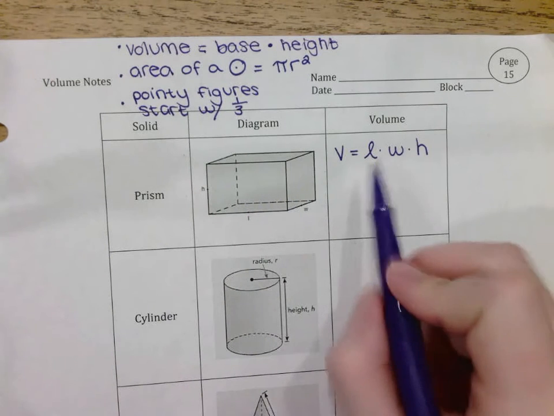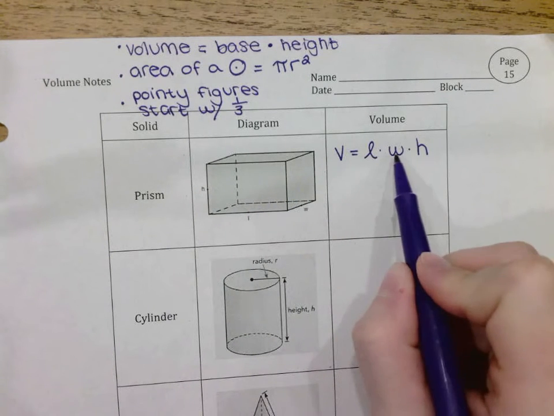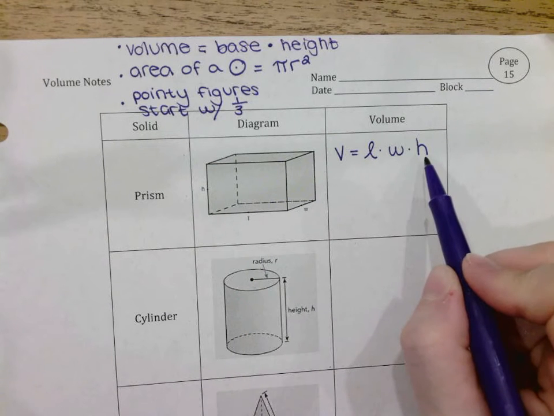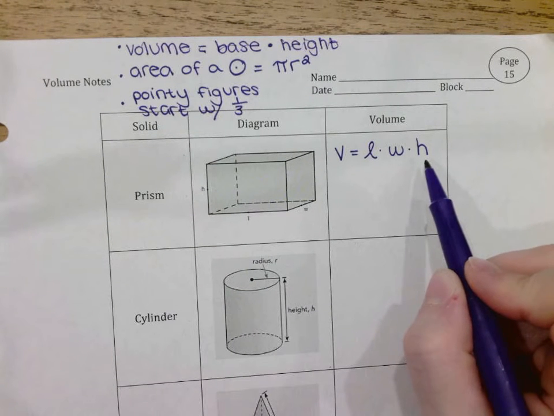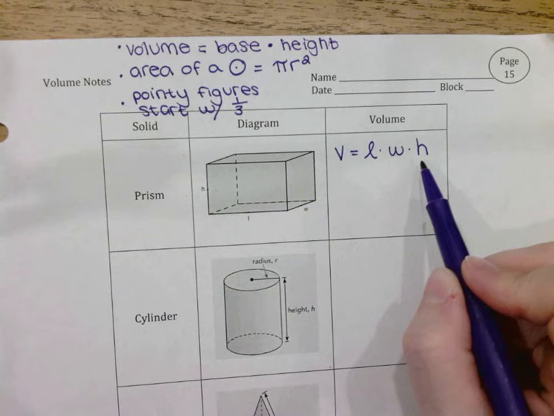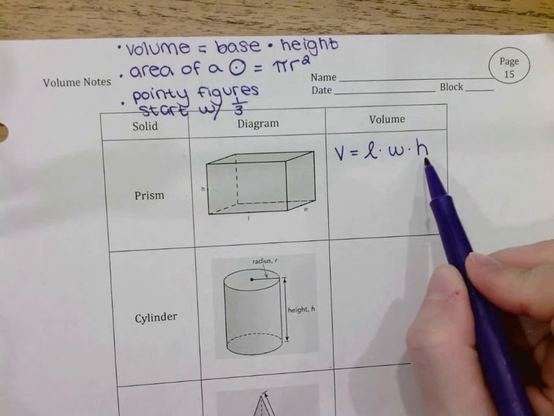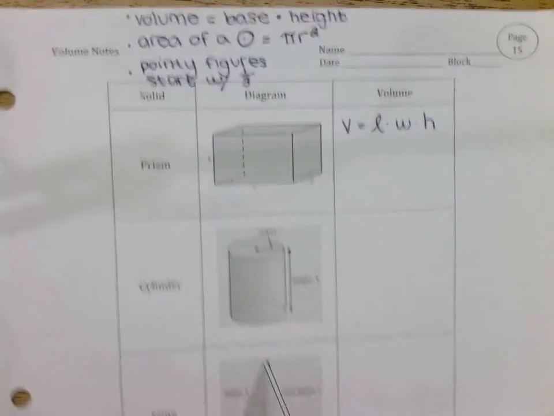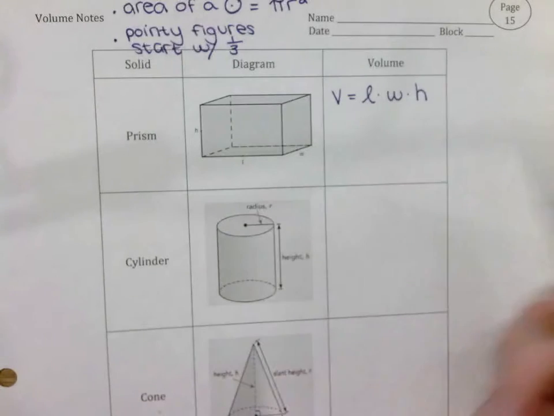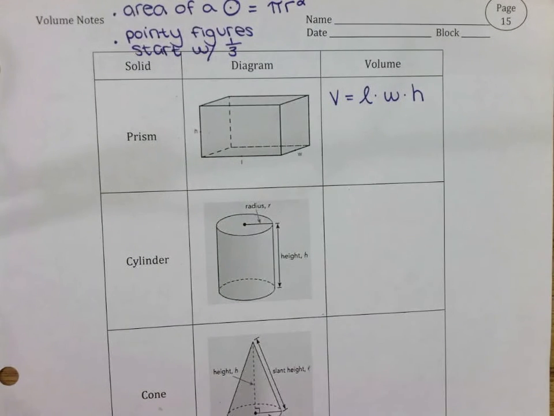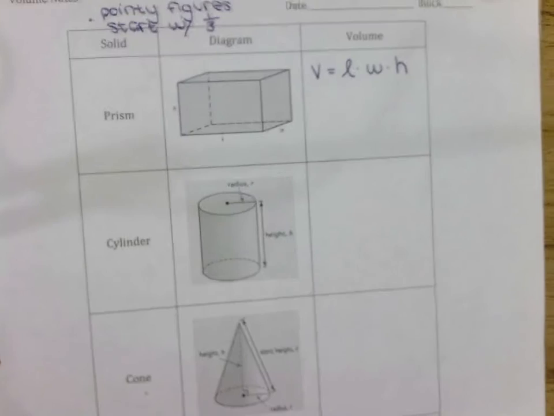And another thing to mention is it's length, width, and height, not heighth. I hear a lot of students and adults say that, but the word is height. Okay, so this one you should definitely know from the past, so there's no need to memorize that one.